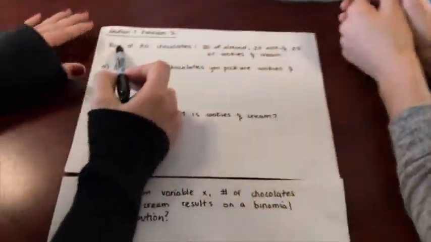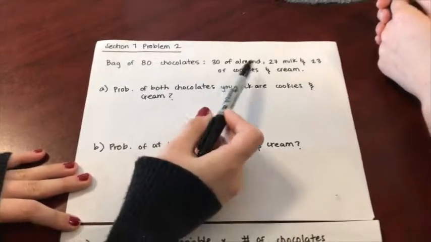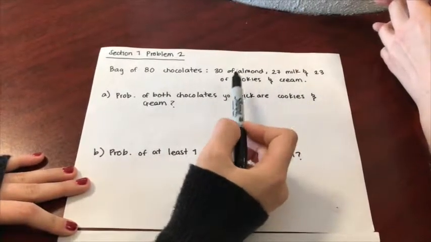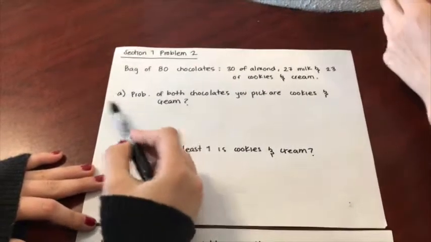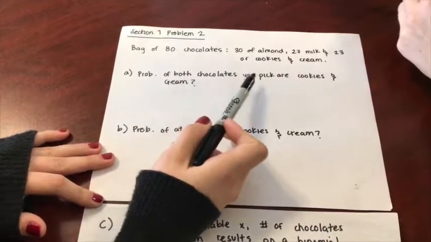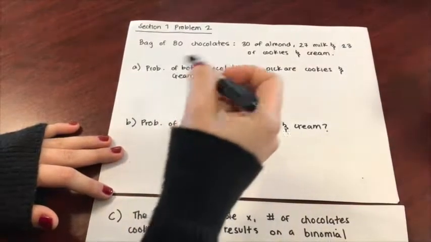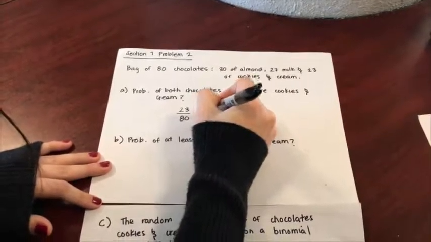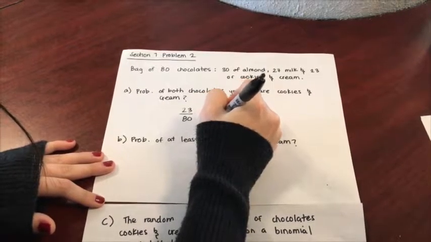We are going to do problem 2 of section 1. We have a bag of 80 chocolates, 30 are almond, 27 milk, 23 of cookies and cream. Letter A. Probability of both chocolates you picked are cookies and cream. In this problem, you will multiply 23 over 80 times 23 over 80, and you will get 0.0826.